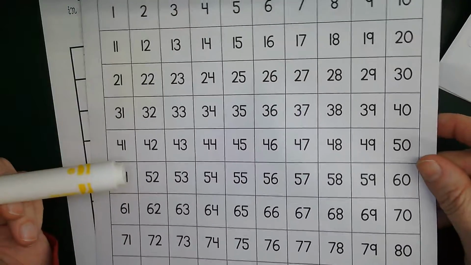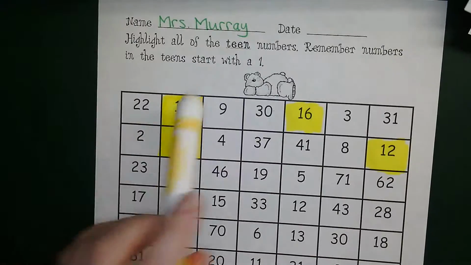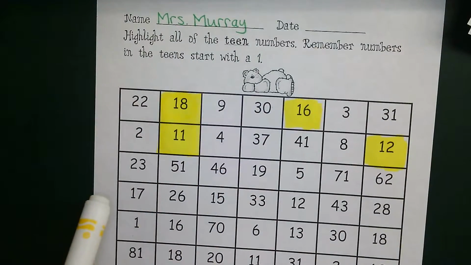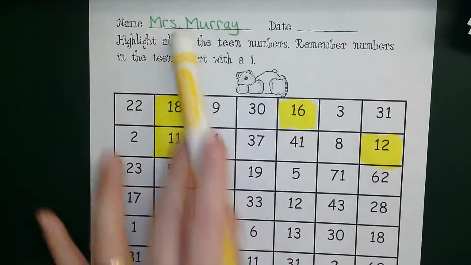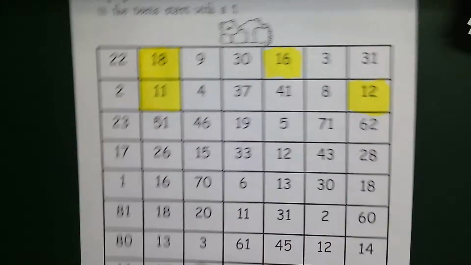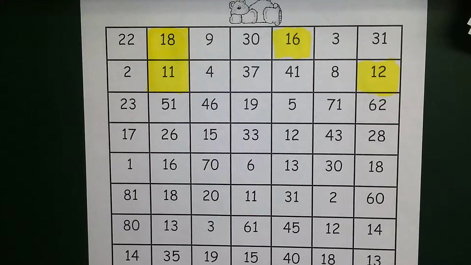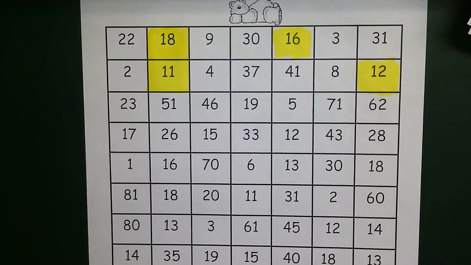After you're done counting, doing the warm-up for the day, this is our assignment. Make sure your child writes their name on the assignment, please. The date does not matter, just the name. We have a paper here with a bunch of different numbers. It's a grid is what I would tell the kids this is. And we are highlighting or coloring in. You can use crayons, you can use markers, you can use highlighters, whatever your kid wants.